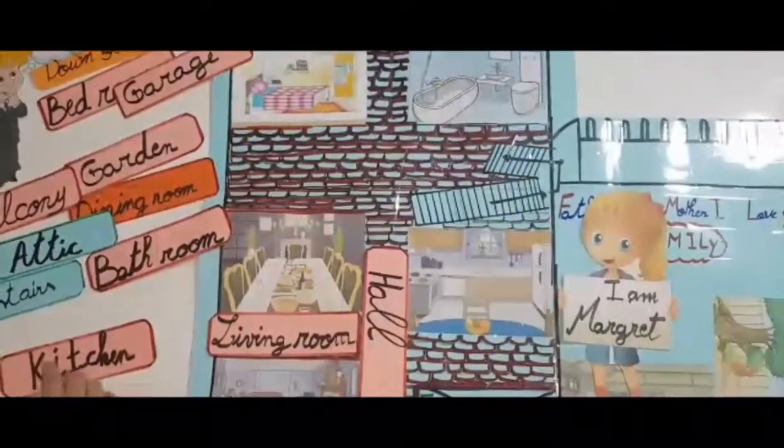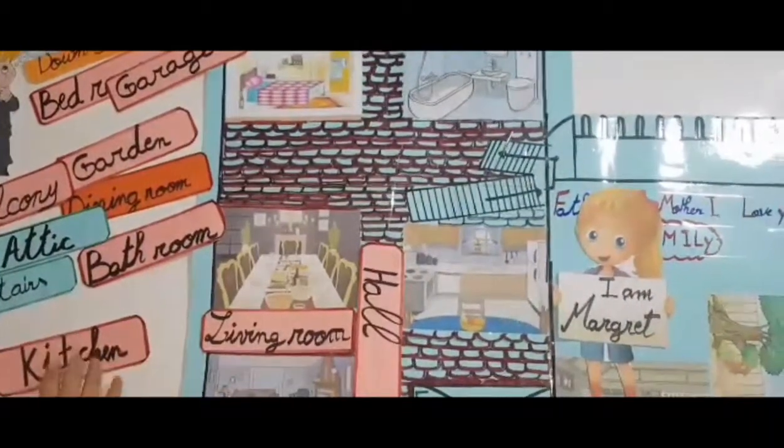On the left, you find the kitchen where my mother prepares delicious meals.